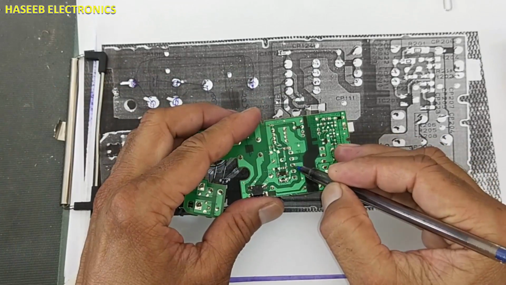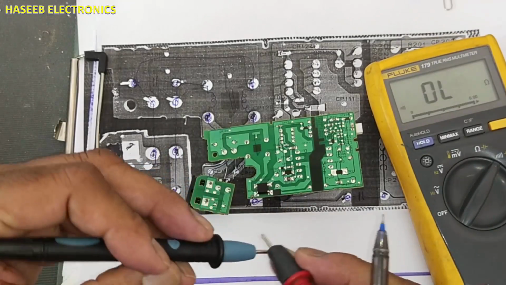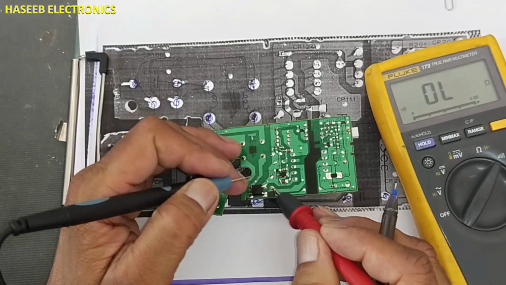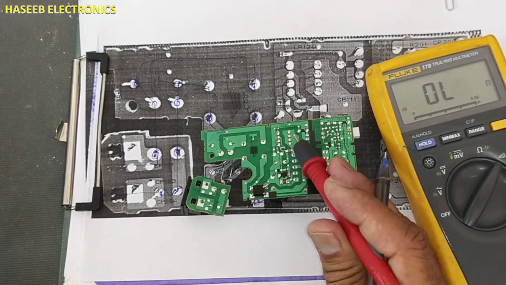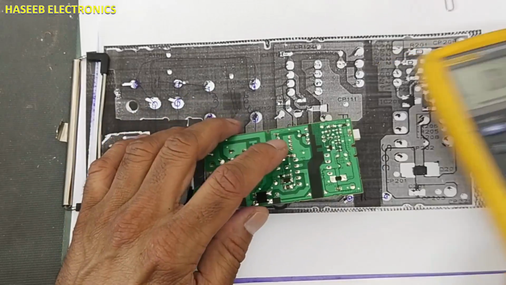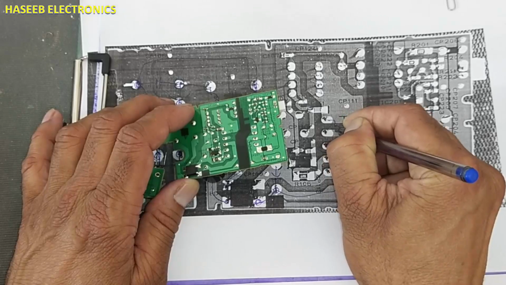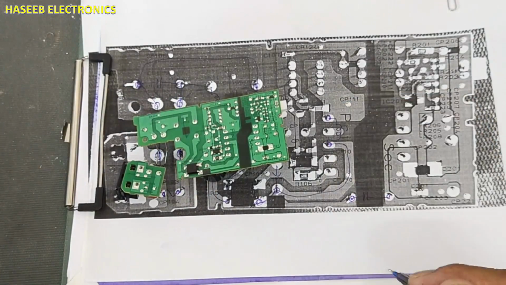Now we will check this point to this point, it is a winding. This is the primary winding because positive is connected here and the second side is connected to this PWM IC. So we will make a winding here between these 2 points.